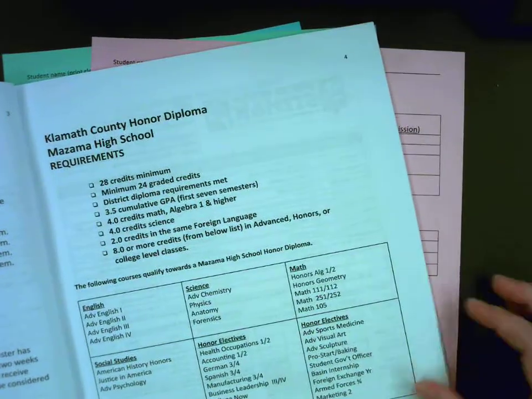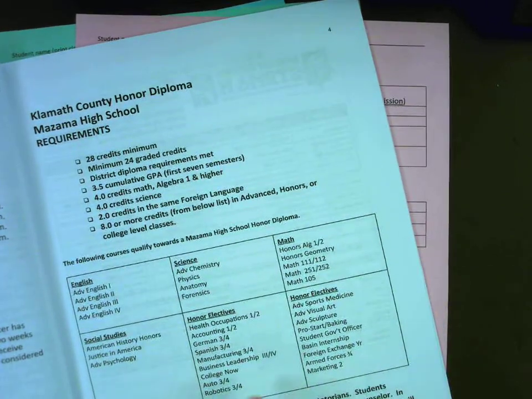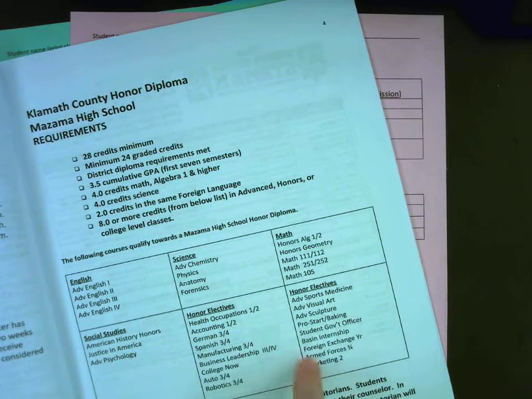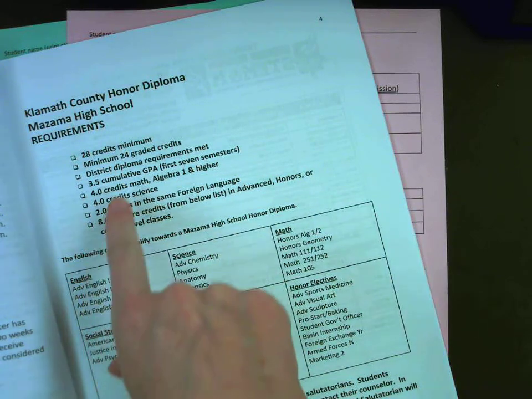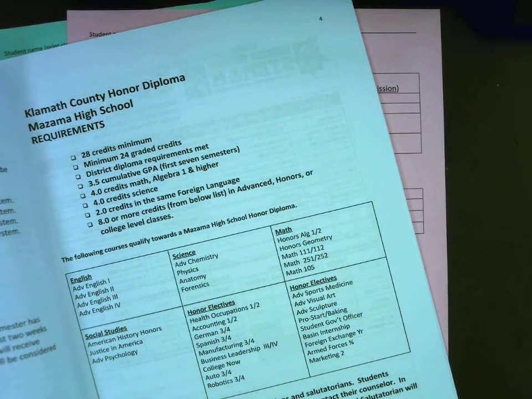If you are planning to do the honor diploma, and I hope a decent amount of you are, all of the requirements are listed on here, so you can see all the classes that count as honors, and there are some new updated classes on here for this year, so make sure you can double check that. You can review how many credits of foreign language you need, how many credits of math and science, everything, so you're picking the right classes for next year so you can get those all done.